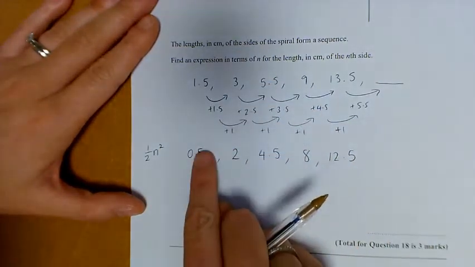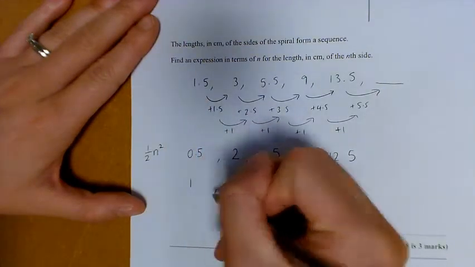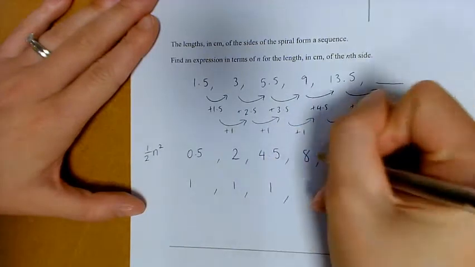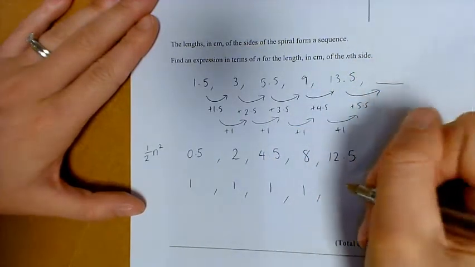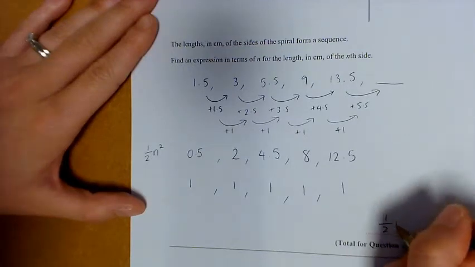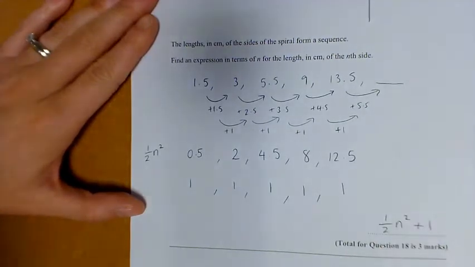What more do we need? Well, we need an extra 1. We need an extra 1. We need an extra 1. We need an extra 1. And we need an extra 1. So hopefully you can see that the nth term of this is going to be a half n squared add an extra 1.